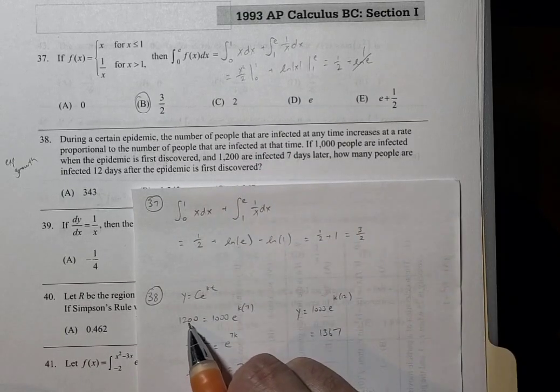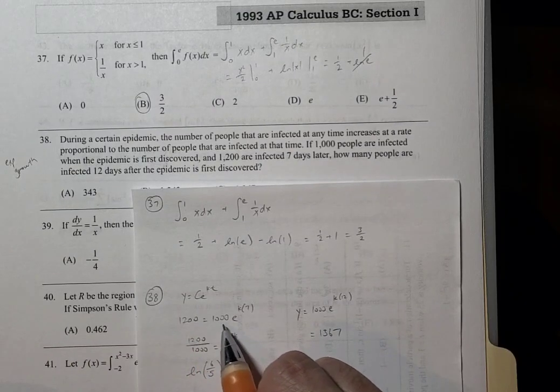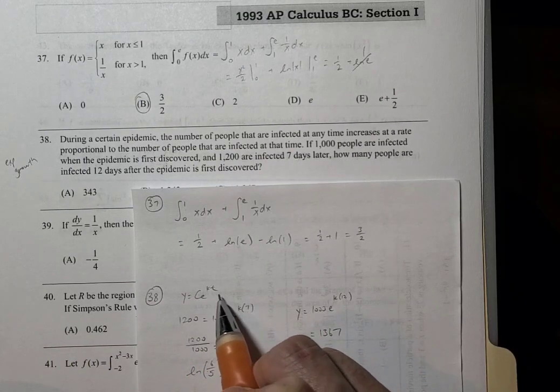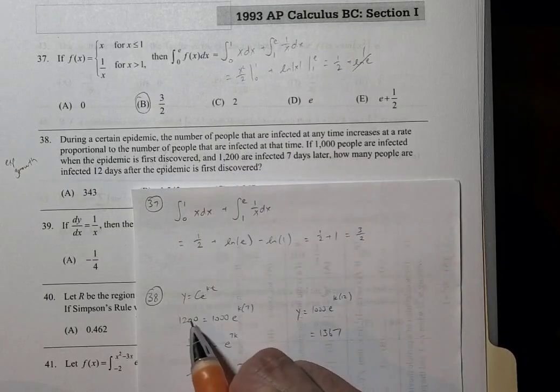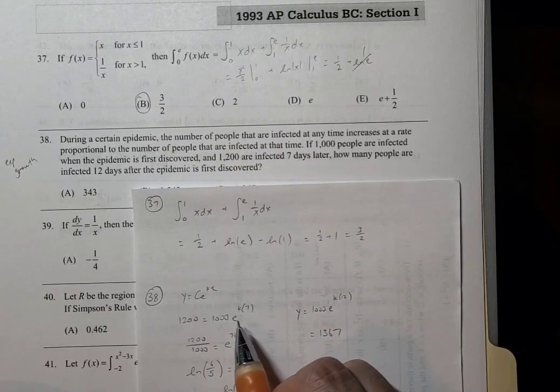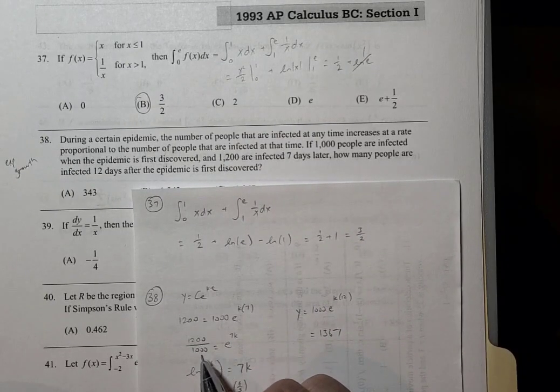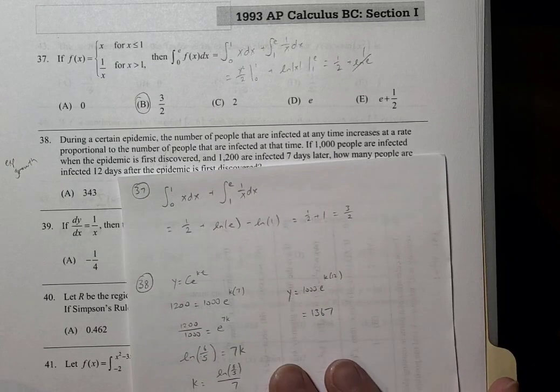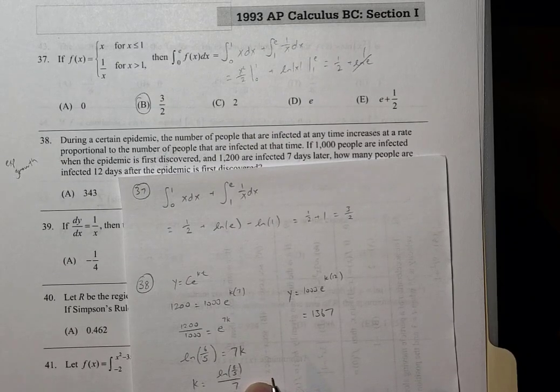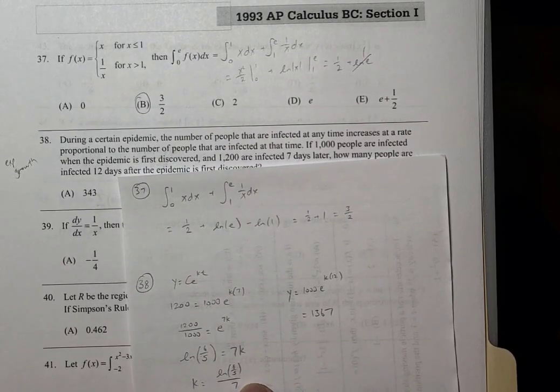So 1,200 equals 1,000 times e to the k times 7. We solve for k, the growth constant, so 1,200 divided by 1,000 is e to the 7k. We take the log of both sides: ln of 6 over 5 is 7k, or k is ln of 6 over 5 divided by 7, okay? So I kept it in exact form for now.